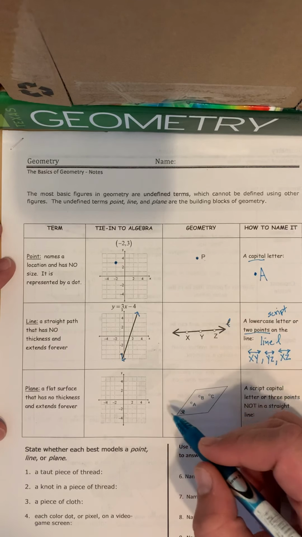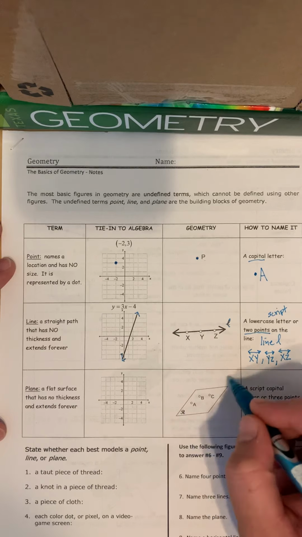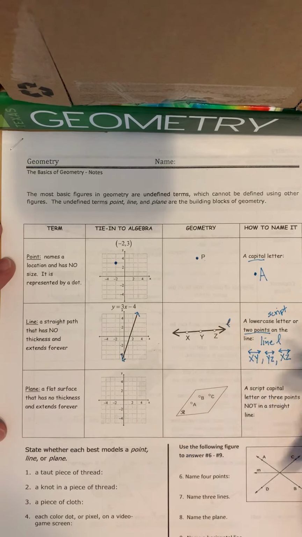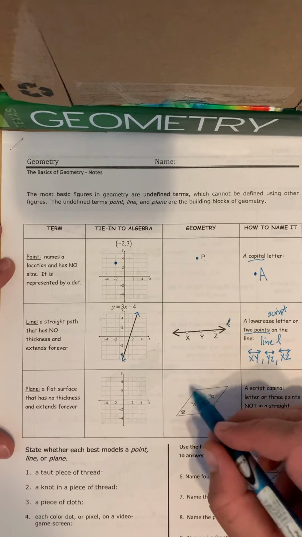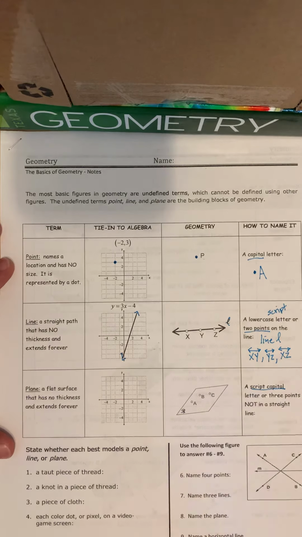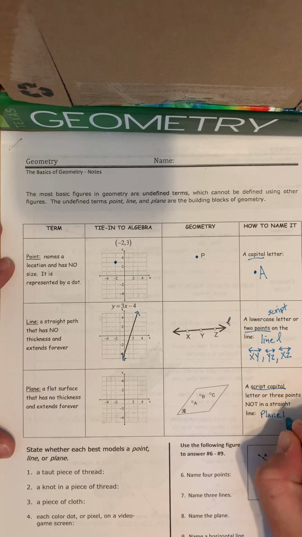In geometry, it's actually going to be this kind of parallelogram looking shape, okay? This is how it's going to be given to you most of the time. And again, how we name these planes is either use a script capital letter, which we could see plane R, so we could call this plane R, okay?